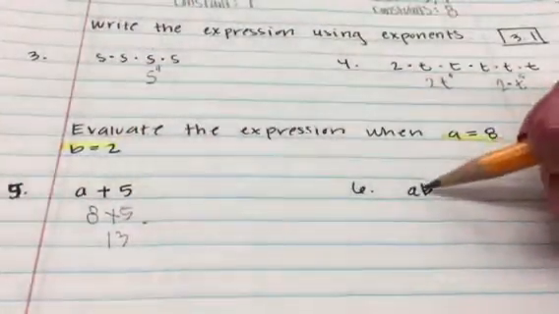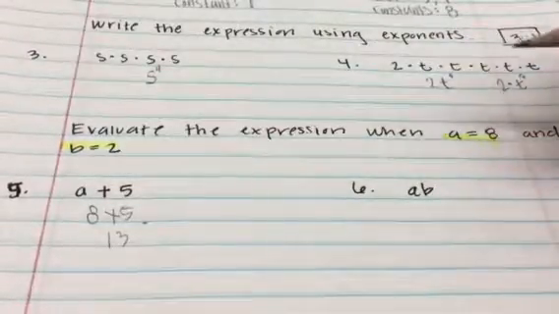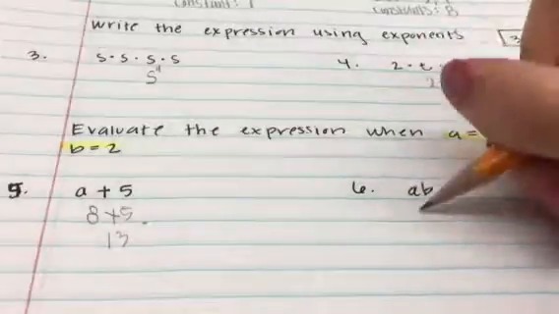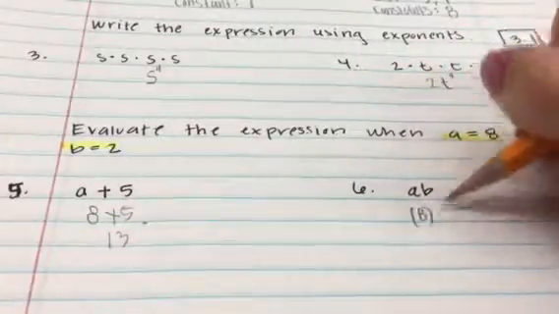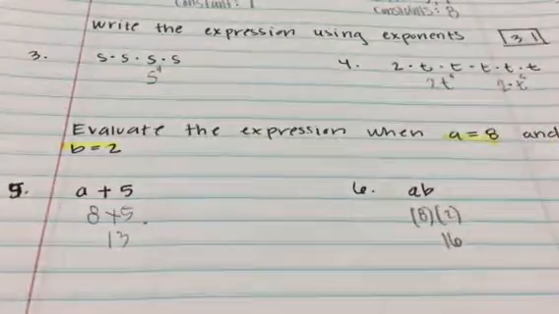And then here, since you don't have any symbol in between these 2 letters, that indicates multiplication. So I'm going to go ahead and substitute 8 for a, and then 2 for b, and that'll give us 16.